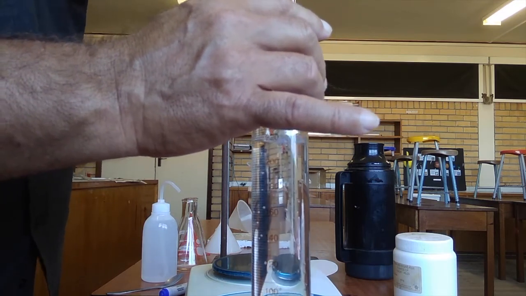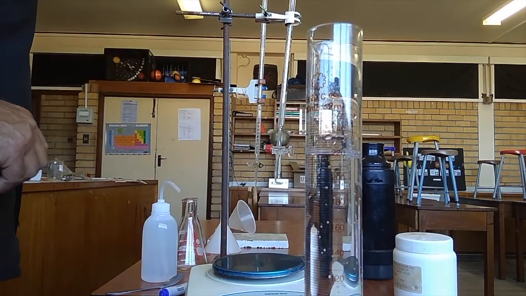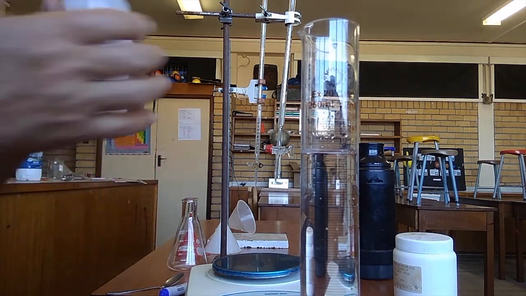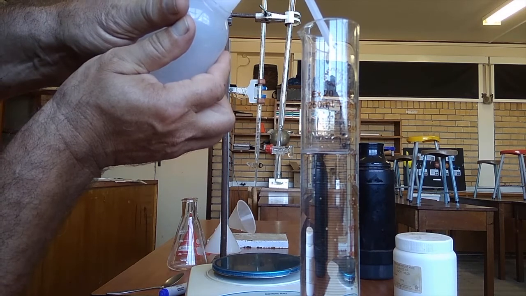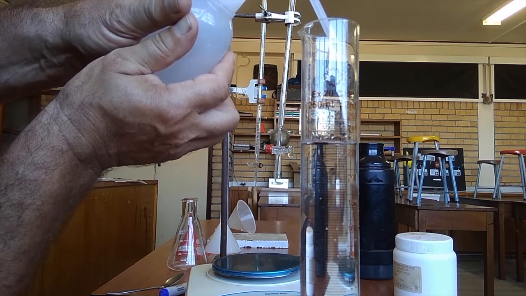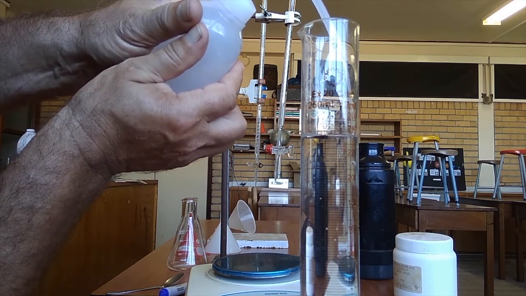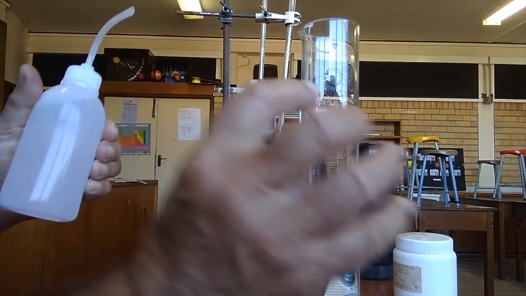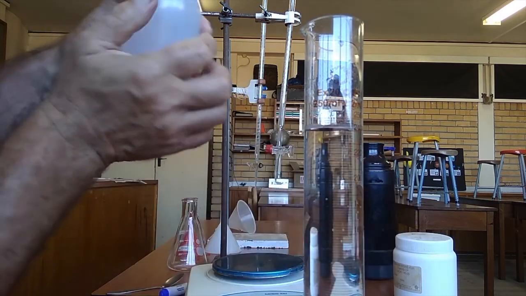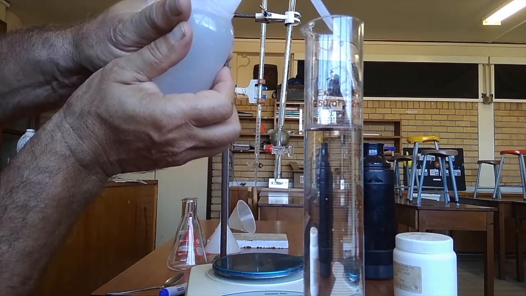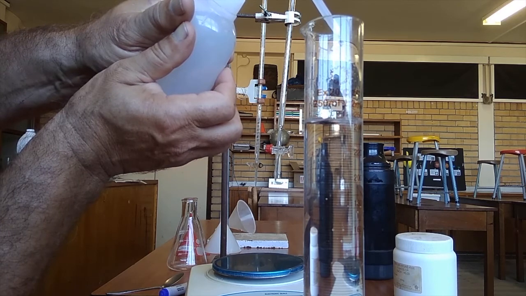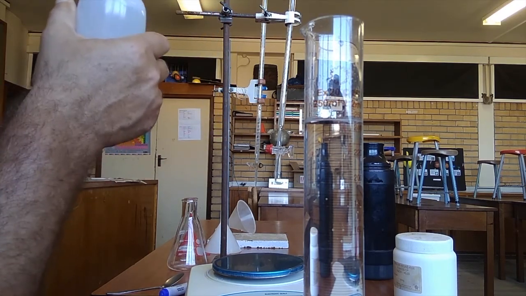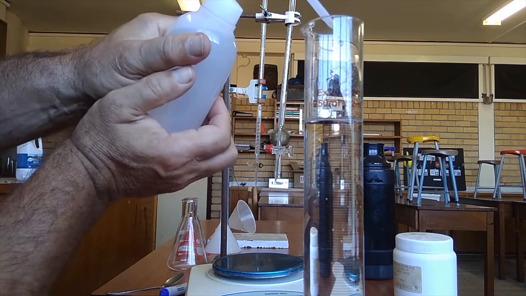So we've left nothing behind, and then I'm just going to fill it to the 250 ml level with a wash bottle. So here is what we're aiming for. And we're going to make sure that the bottom of the meniscus is touching.